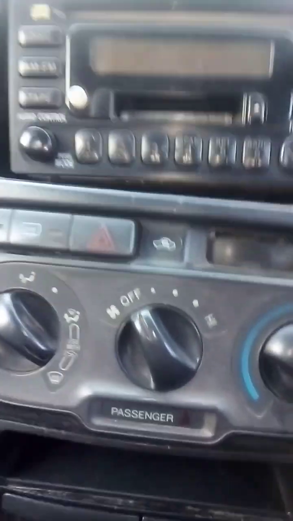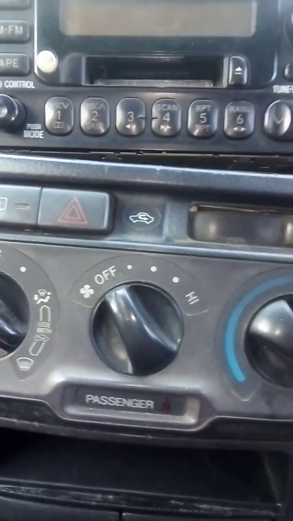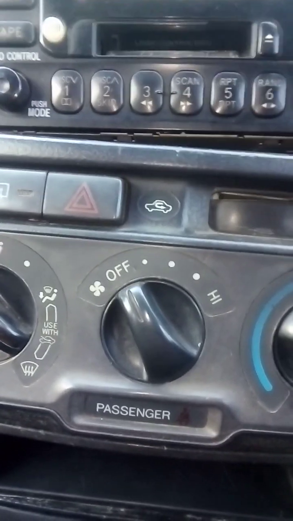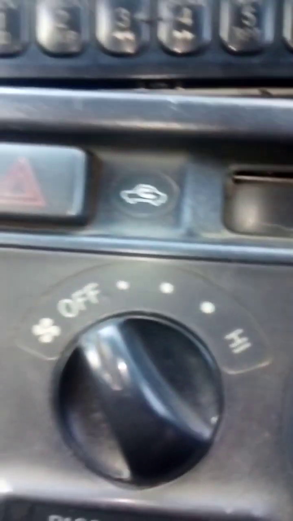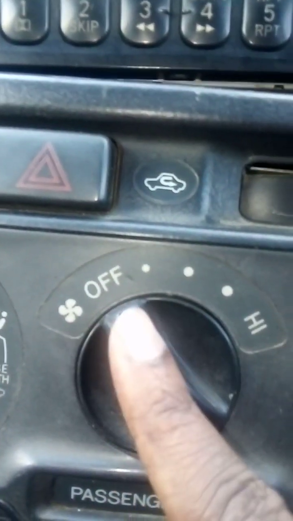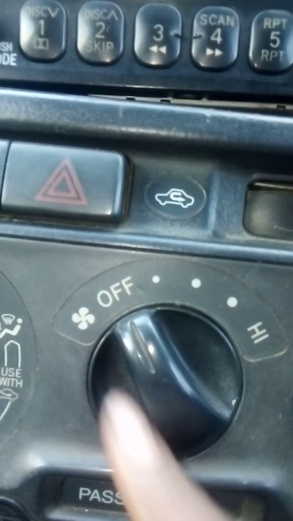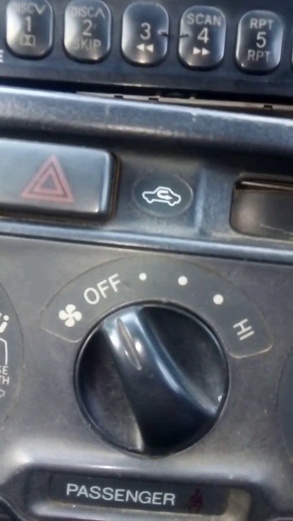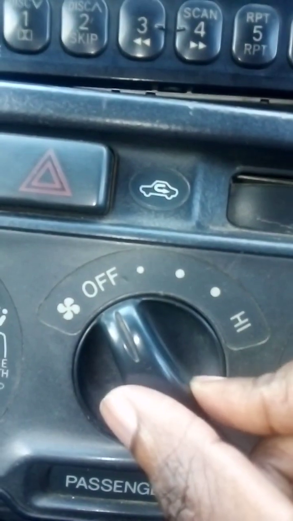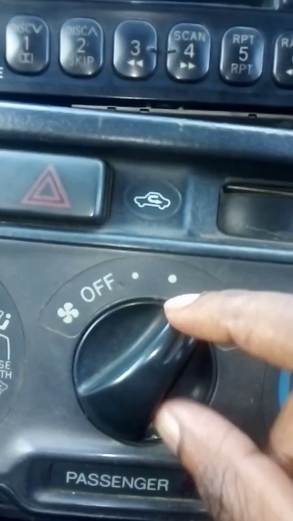These are the basic workings of a car AC, or air conditioning system. Now, first of all, you put it off from here. See, off. Then it has various levels; this turns on the fan, the AC fan. Set at off, then it has various levels. Okay.